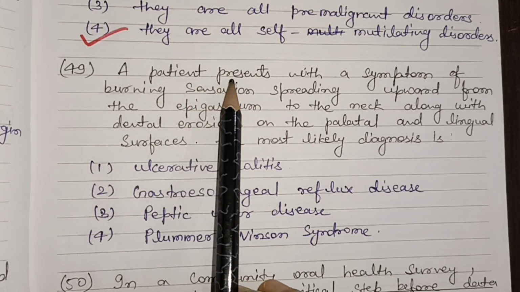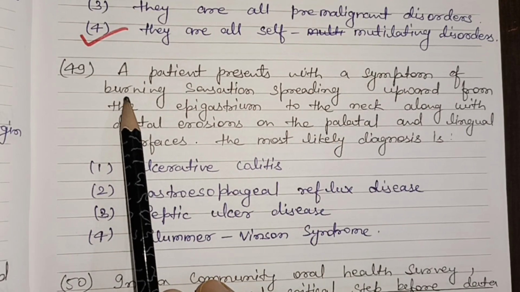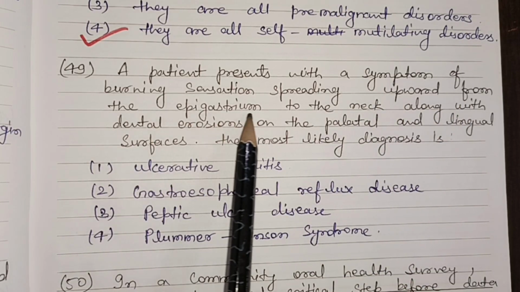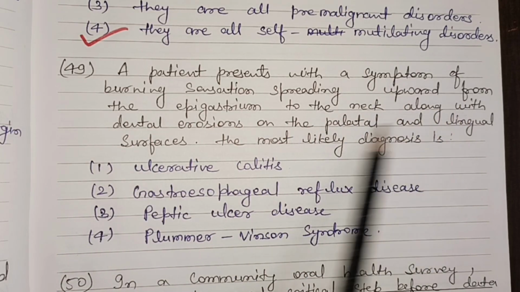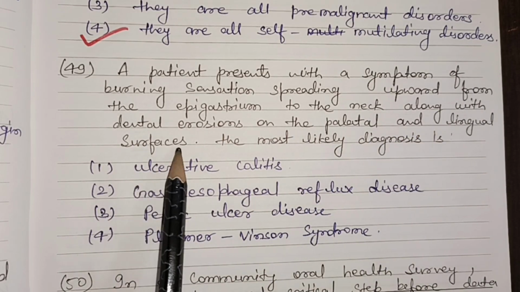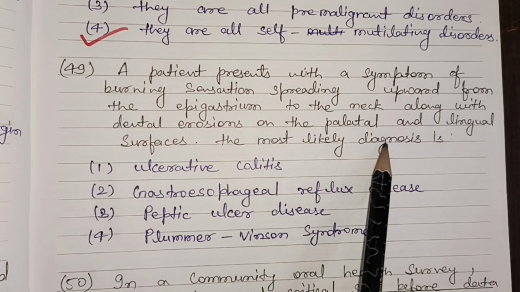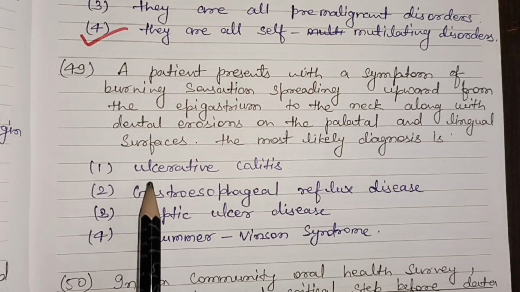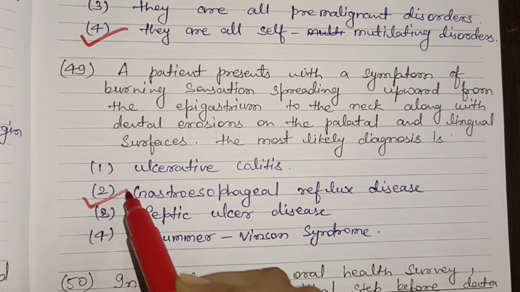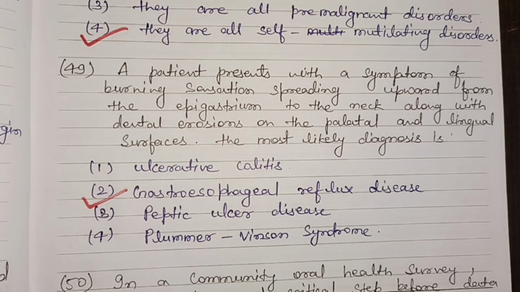Question 49 is, a patient presents with a symptom of burning sensation spreading upward from the epigastrium to the neck along with dental erosions on the palatal and lingual surfaces. The most likely diagnosis is option 1 ulcerative colitis, gastroesophageal reflux disease, peptic ulcer disease, Plummer-Vinson syndrome. The correct answer is option 2, gastroesophageal reflux disease.